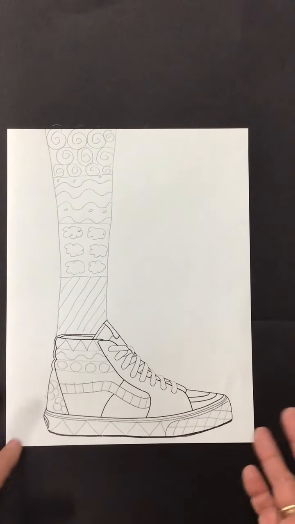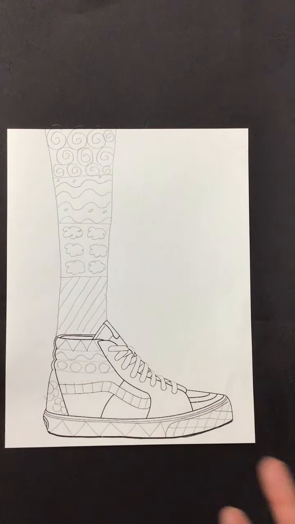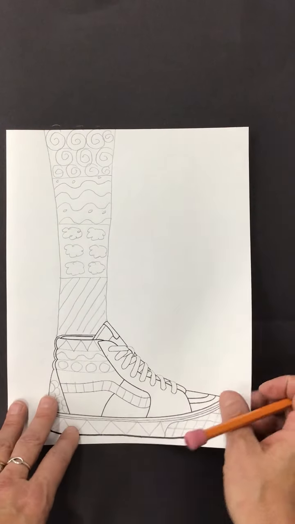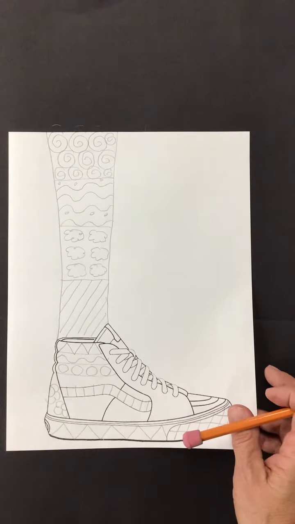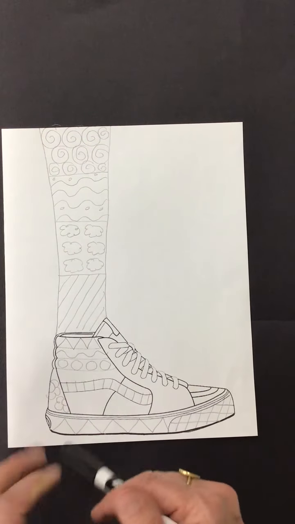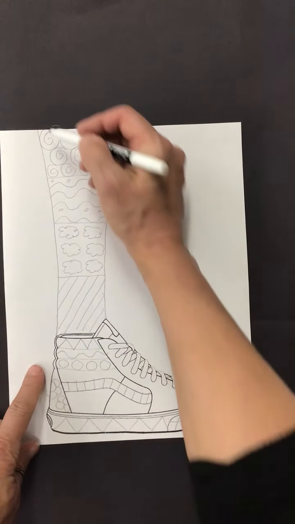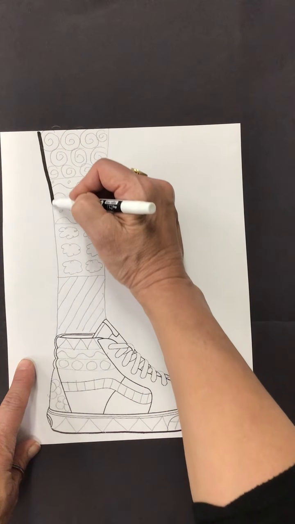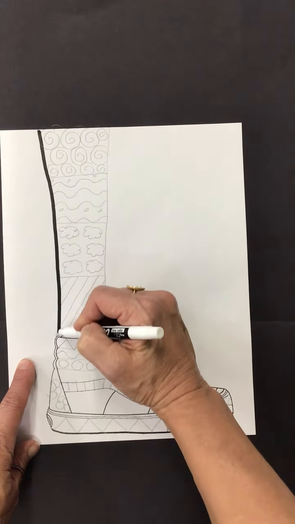Okay, you could pause the video and work on that. When you're done, I prefer to take a black marker and Sharpie all the lines. So anywhere I see pencil, I would just go over that with a black marker.